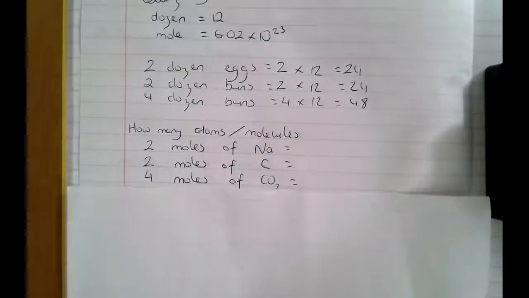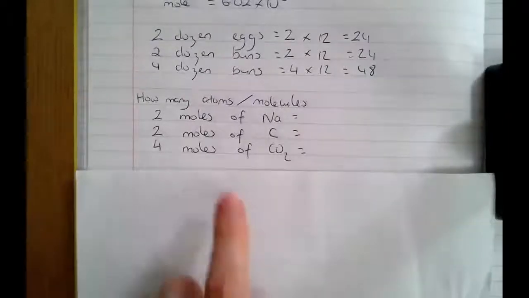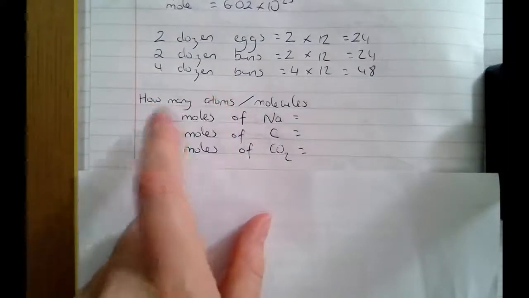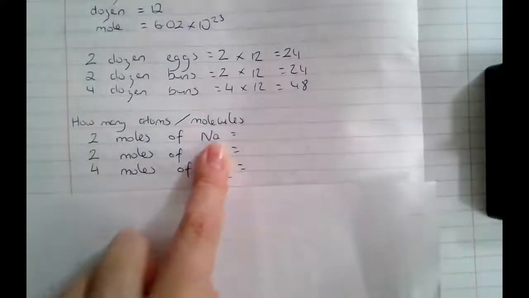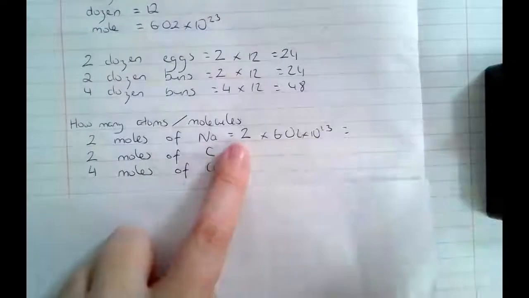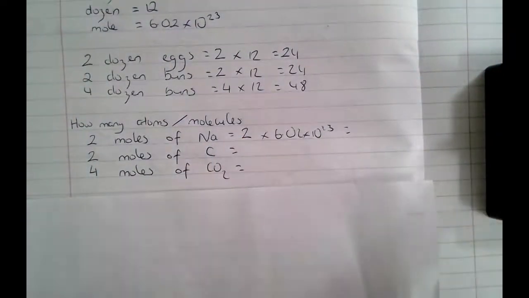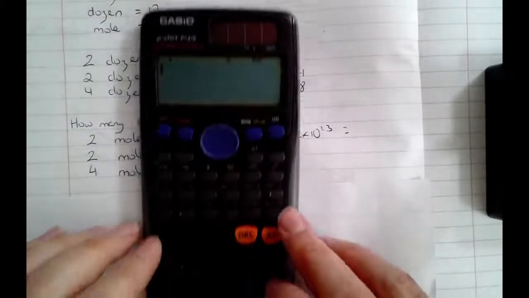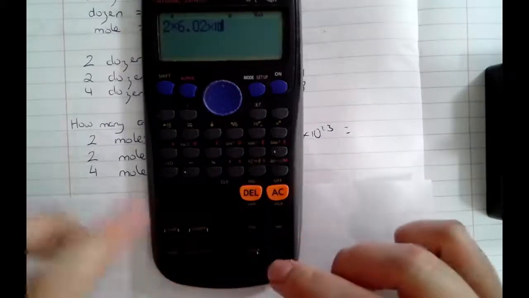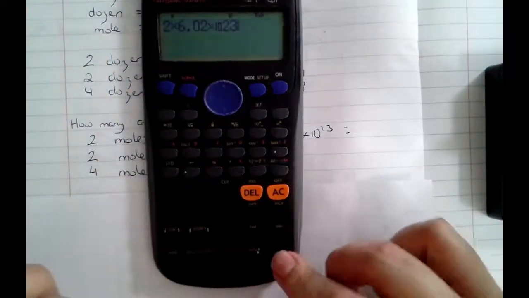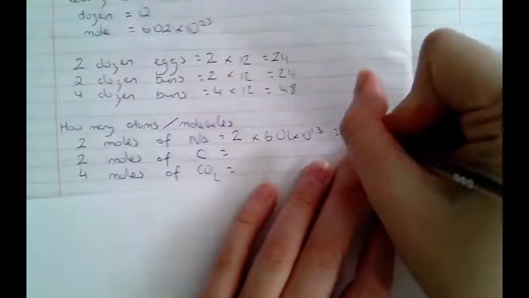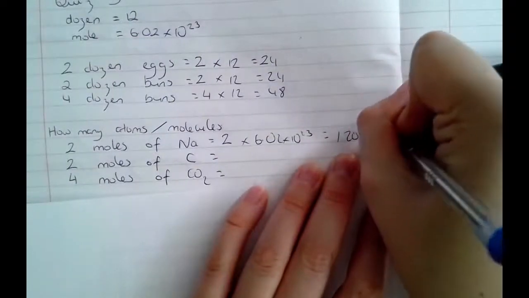Moles works in exactly the same way, except in chemistry you're going to be talking about atoms and molecules, not eggs and buns. So for example, you could be asked how many atoms are in 2 moles of sodium. I know the word mole means 6.02 by 10 to the 23. If I've got 2 moles, then I've got 2 times 6.02 by 10 to the 23. You do need to be able to do this in your calculator. Apologies, my calculator's got like no buttons. But you do 2 times 6.02 by 10, you should have that someplace in your calculator, to the 23. And you get your answer in standard form, 1.204 by 10 to the 24.